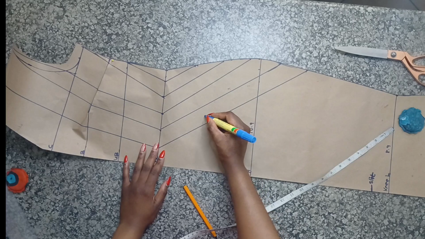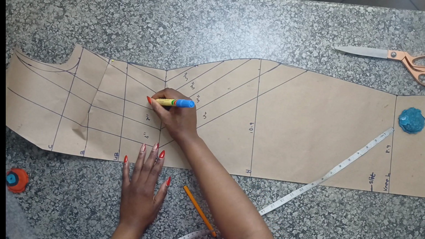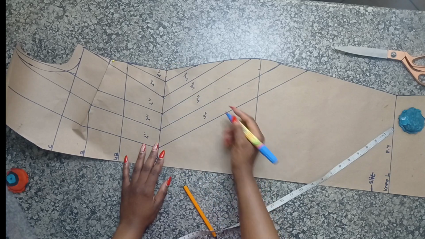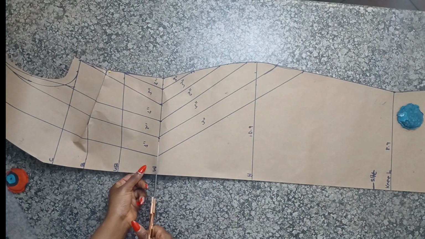So now it's time to cut, slash, and spread. So now to slash this, you can do from 2.5 inches to 5 inches. It depends on how much fabric you have.